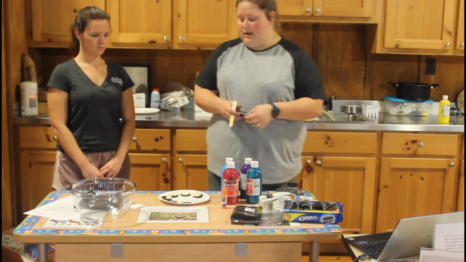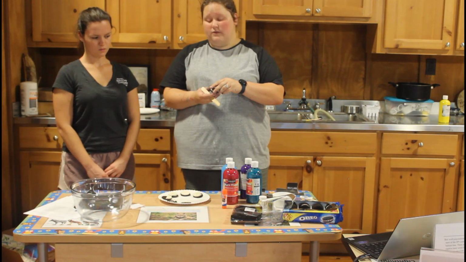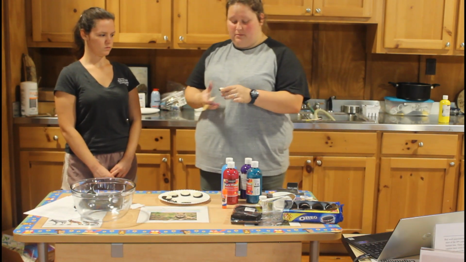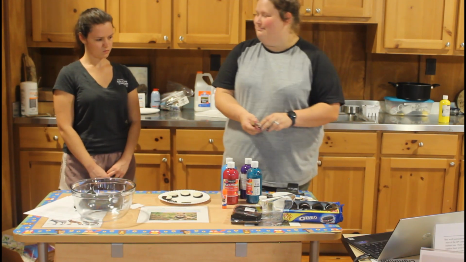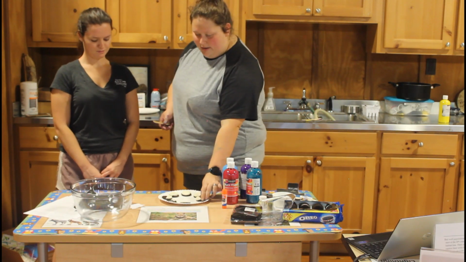All right, and then again, we're moving into another quarter. So most of our moon is going to be showing, about half of it this time. So again, we're going to remove about half. All right, and we have one last one.